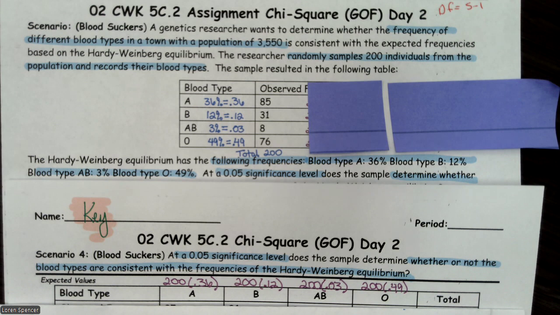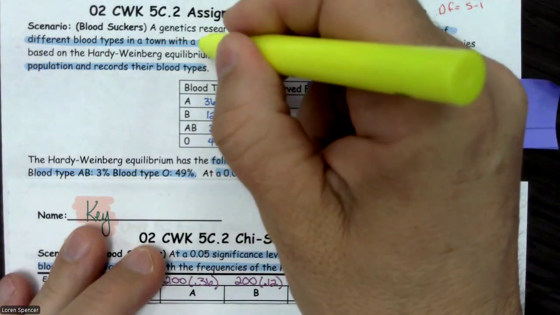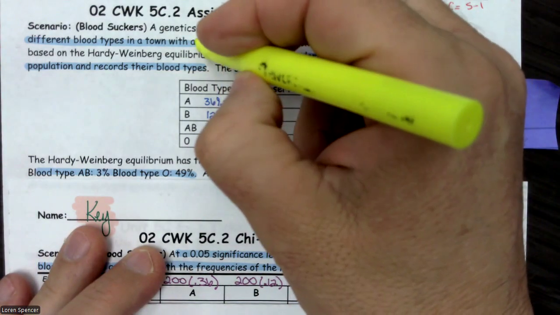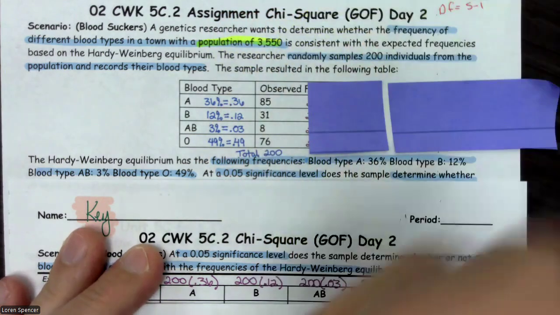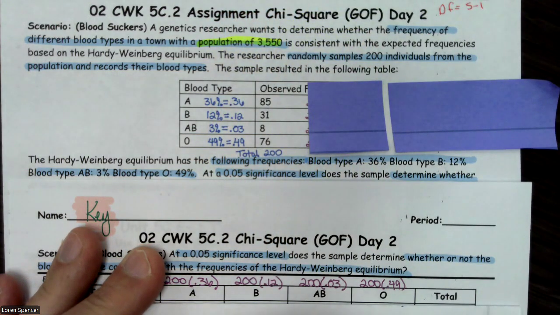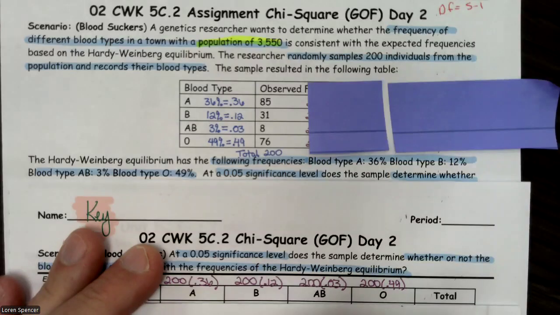This is the assignment for chi-squared goodness of fit, where this is going to be bloodsuckers. A genetics researcher wants to determine whether the frequency of different blood types in a town with a population of 3,550. Hey, well, that was very nice of them. They even told us we had a population size. It's consistent with the expected frequencies based on the Hardy-Weinberg equilibrium.